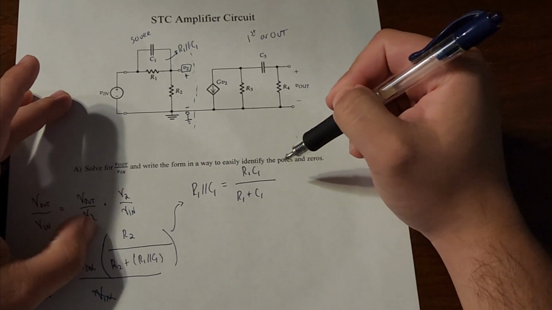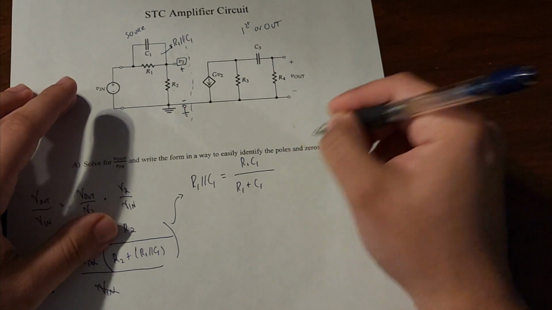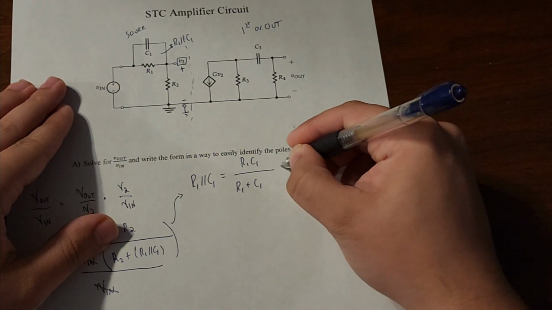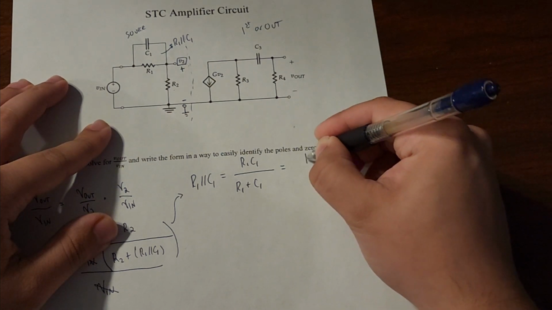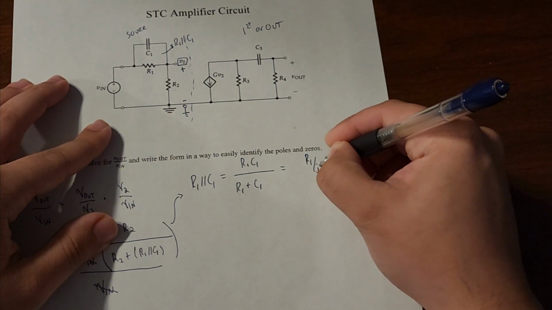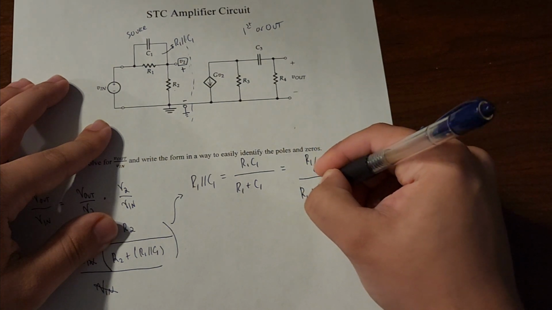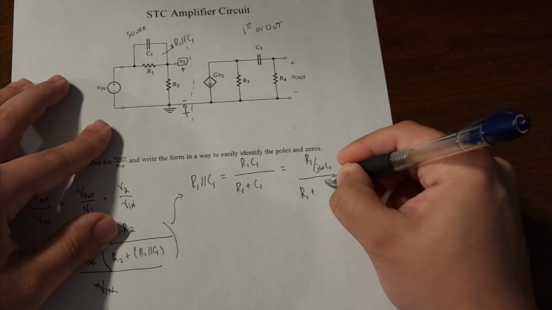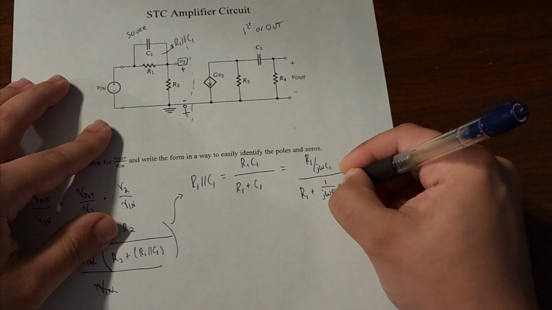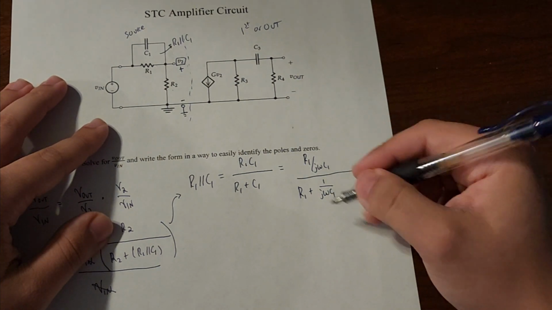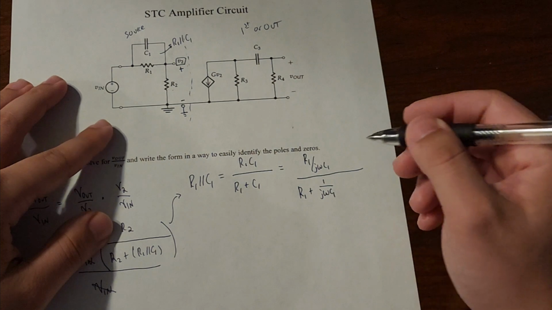So what we do is we make this into a phasor. C1 becomes what? 1 over j omega C1. So what we now have is R1 times 1 over j omega C1, divided by R1 plus 1 over j omega C1. Now this has complex fractions, fractions inside of fractions, and we don't want that.